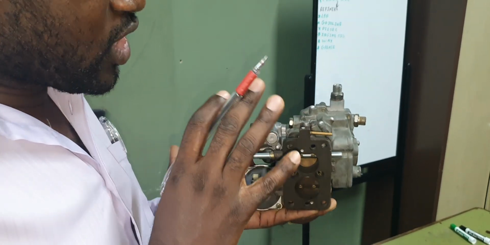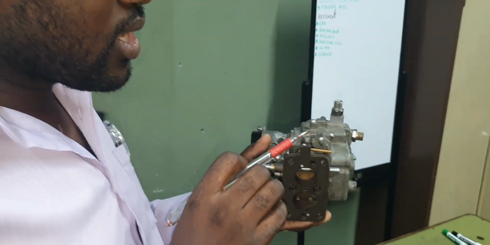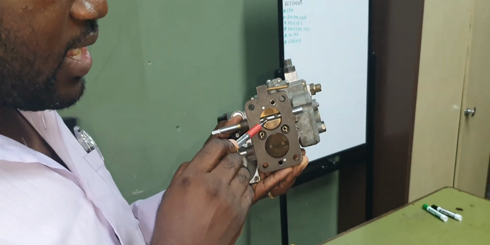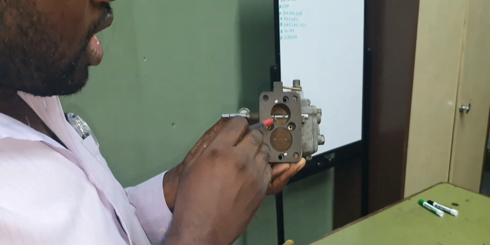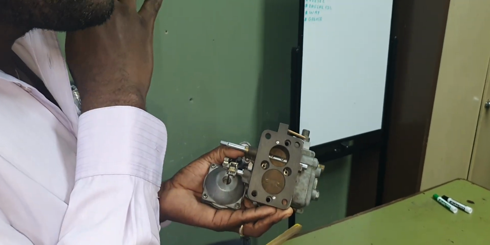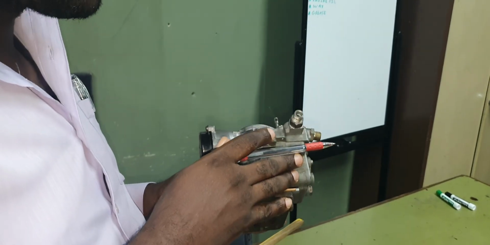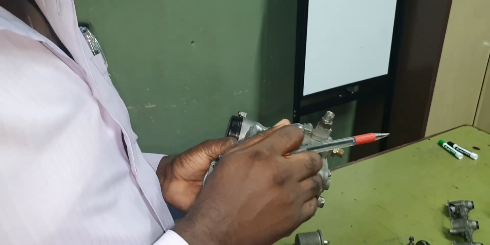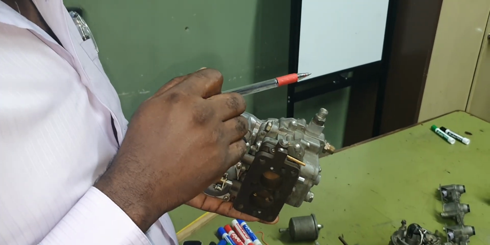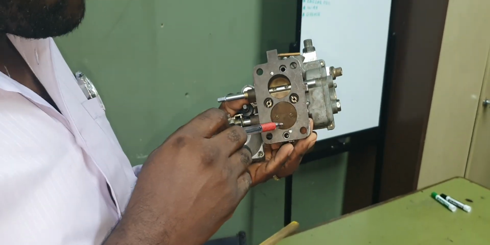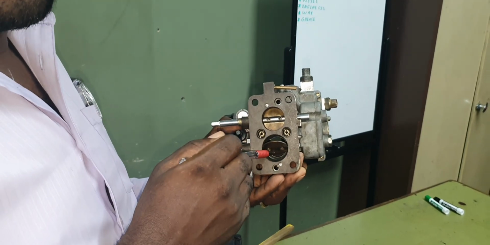The base of the carburetor comprises of two main circuits. Remember, we have the barrel, right? So the smaller one is the primary barrel. That's where you'll find nearly all of your circuit except for one. Primary barrel is where you find all your circuit except for one. The secondary barrel now is the big barrel.